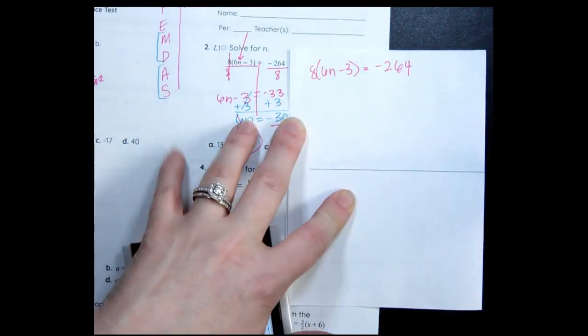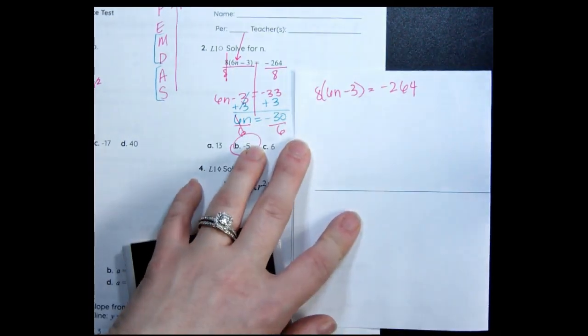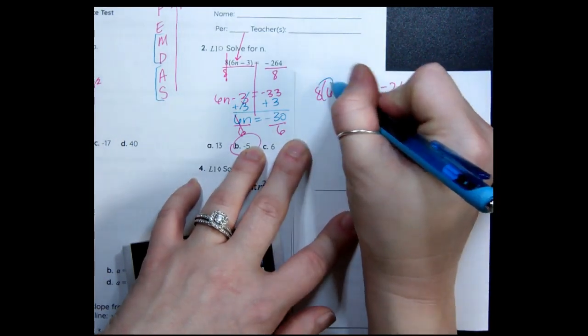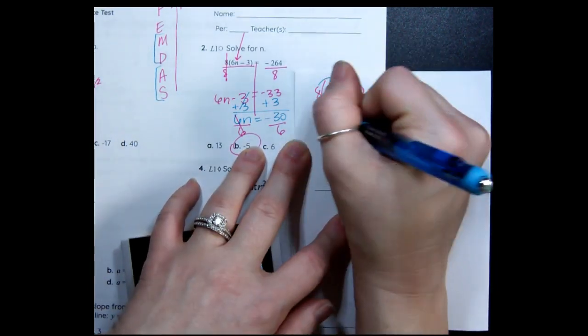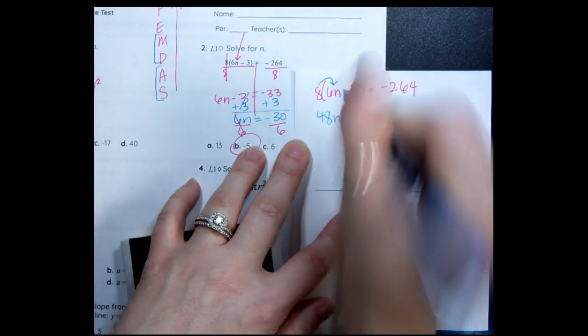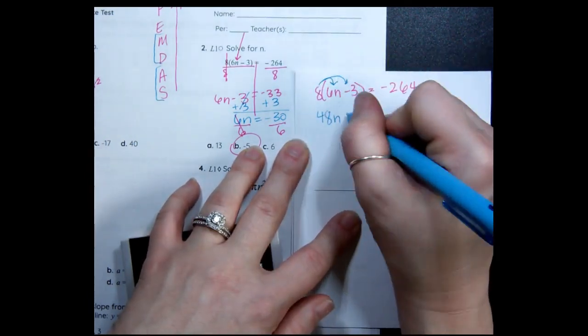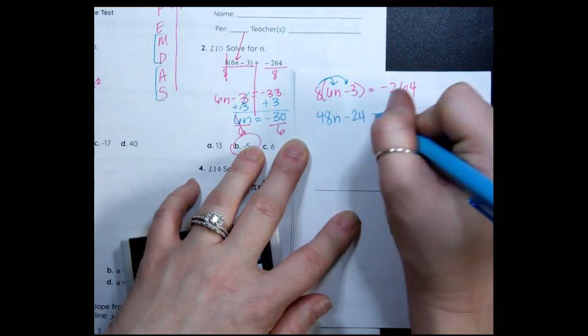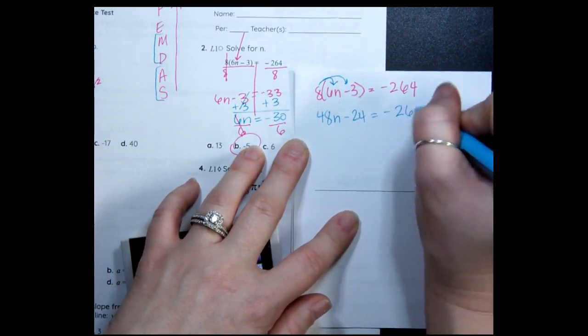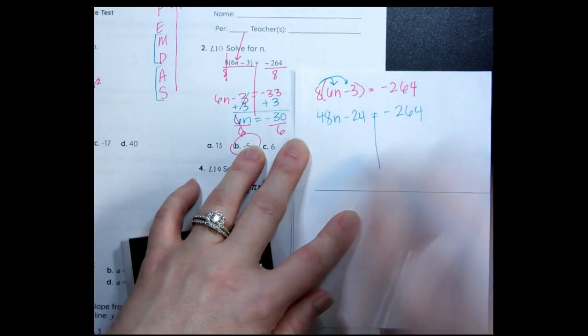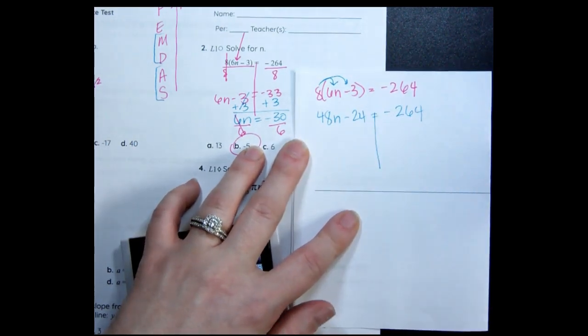by distributing first. Okay, I could have taken 8 times 6n, which is 48n, and I could take 8 times negative 3, which is negative 24, equals negative 264. Okay, I can do that. That's totally fine, totally acceptable.